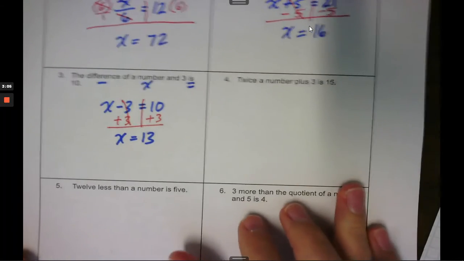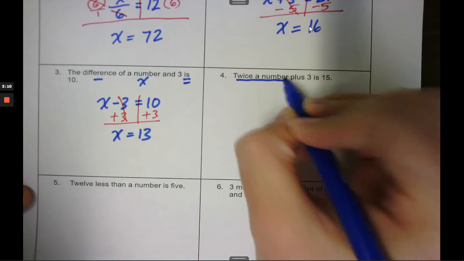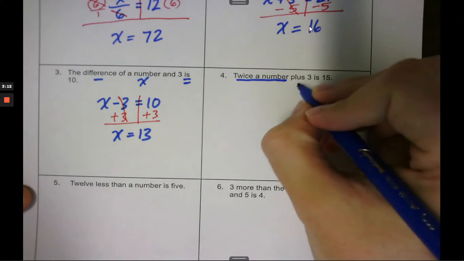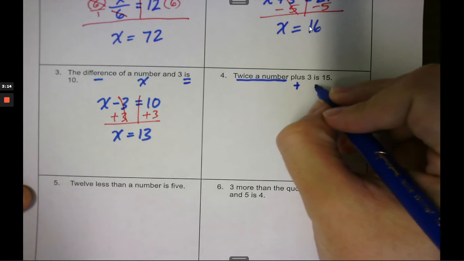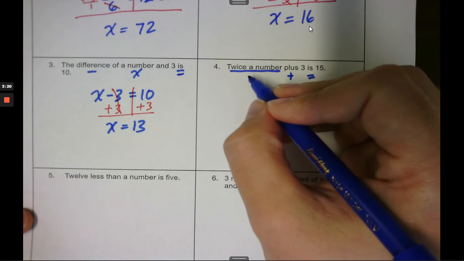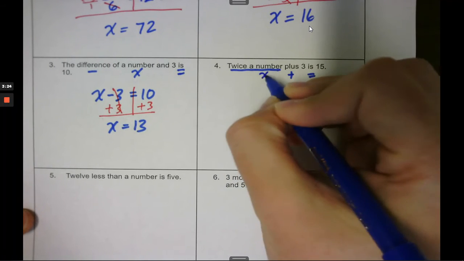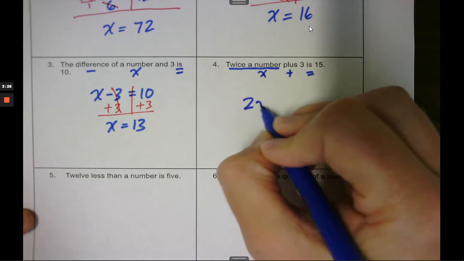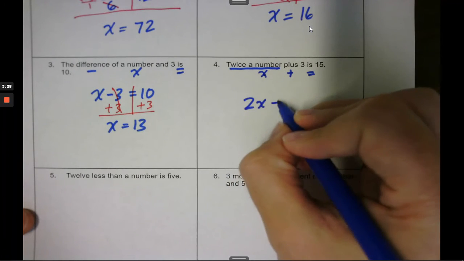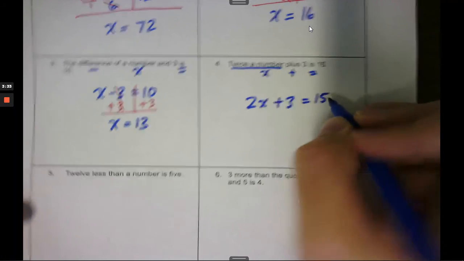Alright, number 4, there's a little bit more going on. We got twice a number, plus 3 is 15. So the real hard part about this one is, what does twice a number mean? Twice a number means multiplication, so it's 2 times some number x, right? So 2x, or 2 times x, plus 3 is, or equals, 15.